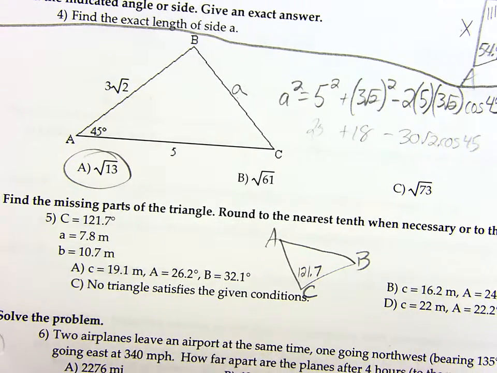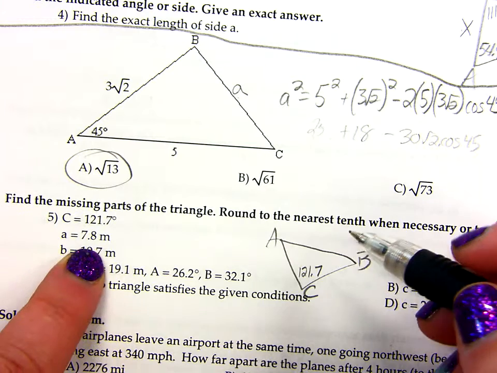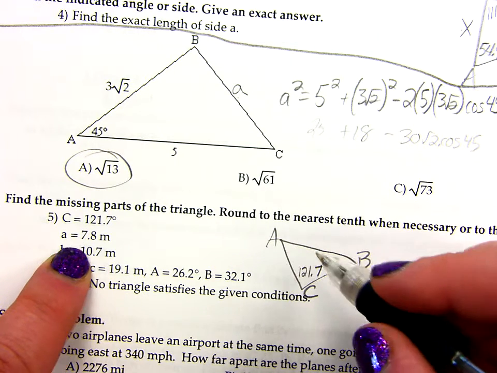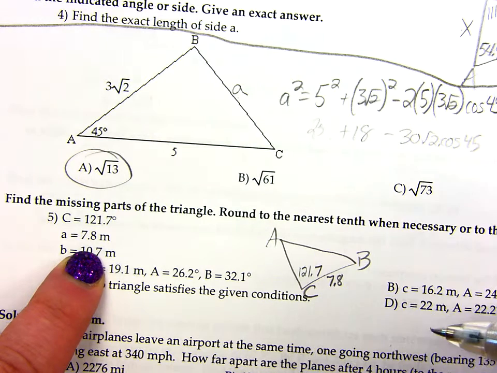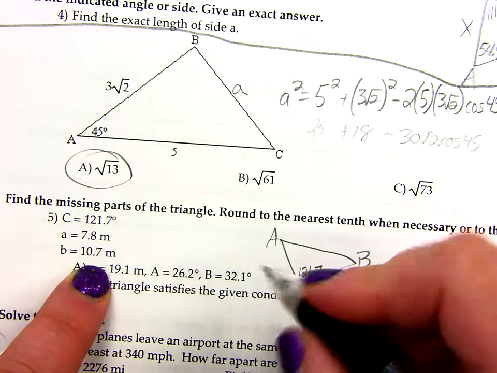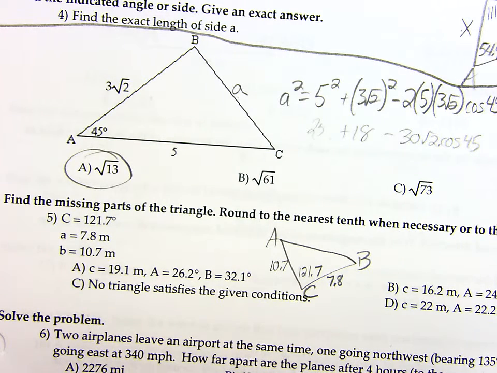Okay, on 5, I've started drawing the triangle. They give us some information. Remember, lowercase letter indicates a side, and it's across from the angle that it's talking about. So B would be 10.7. So here's another one where I just need to solve for everything.